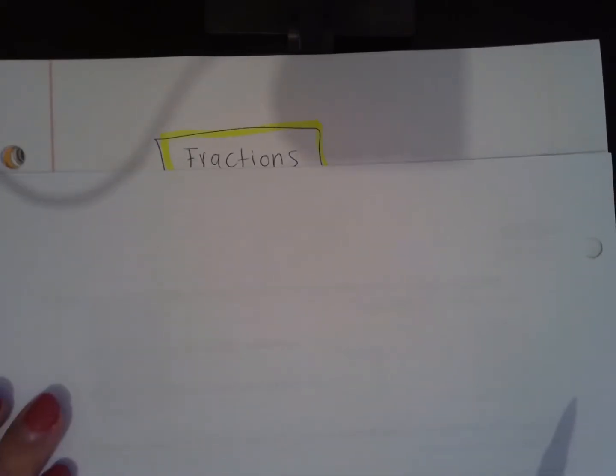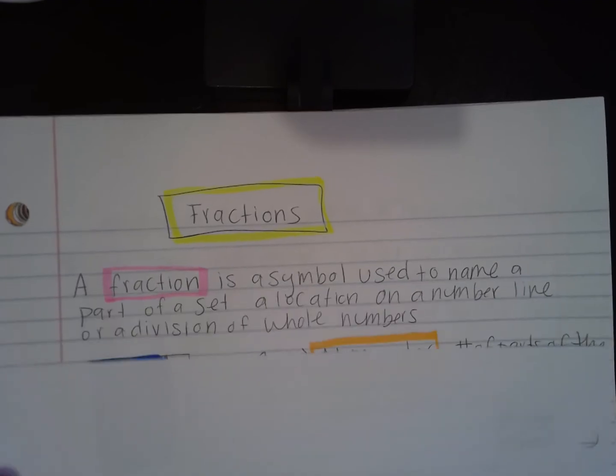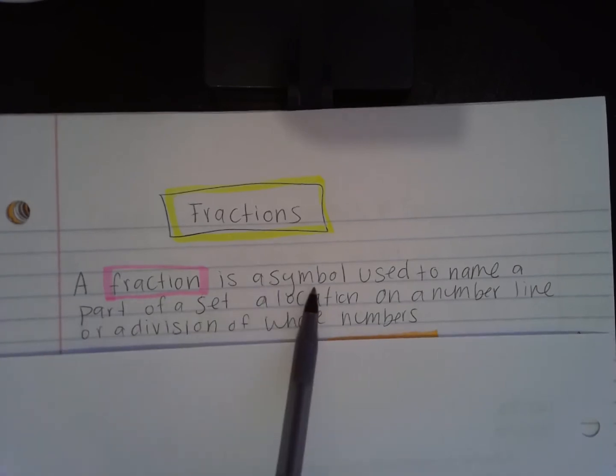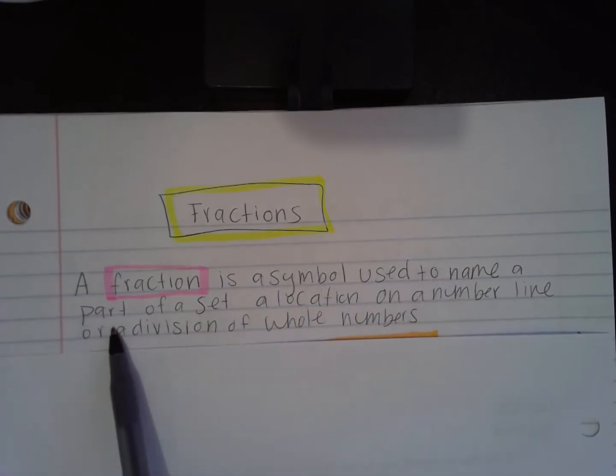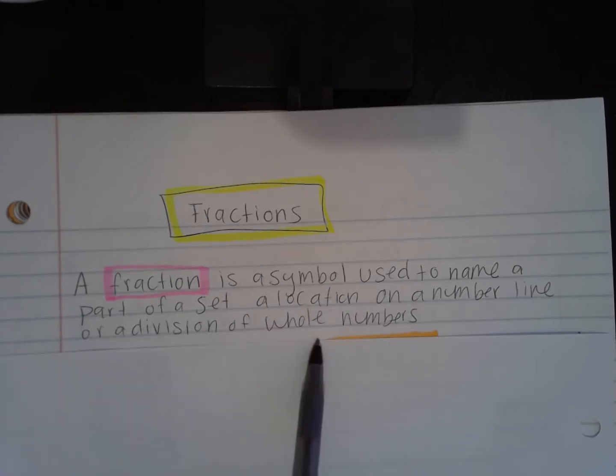So, first title your concept. The concept that we are working on is fractions. A lot of you were like, oh, okay, well, I know what fractions are, but just so we can remember back in our memory bank, go ahead and pause the video and take down the definition of what a fraction is. So a fraction is a symbol used to name part of a set, a location on a number line, or division of whole numbers.